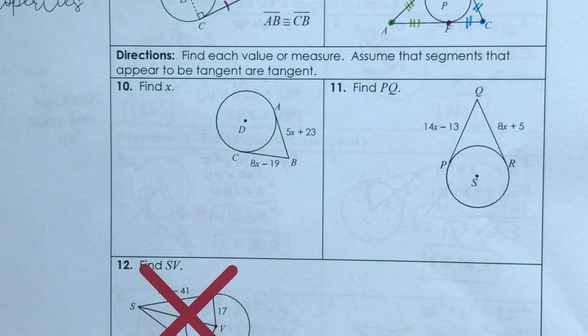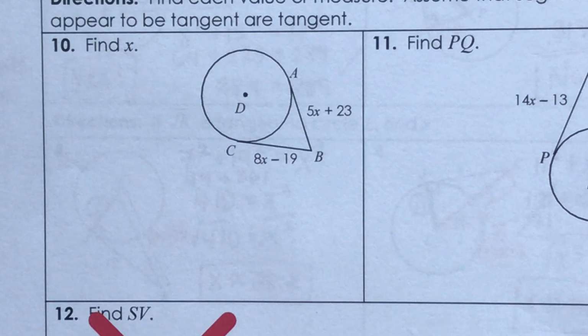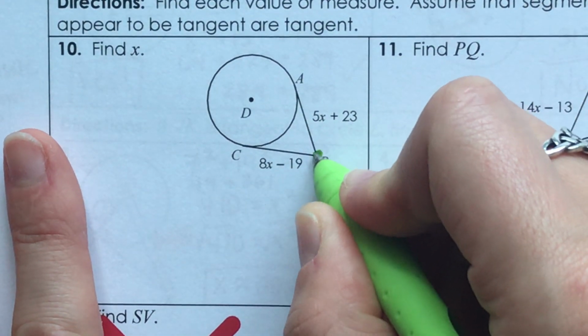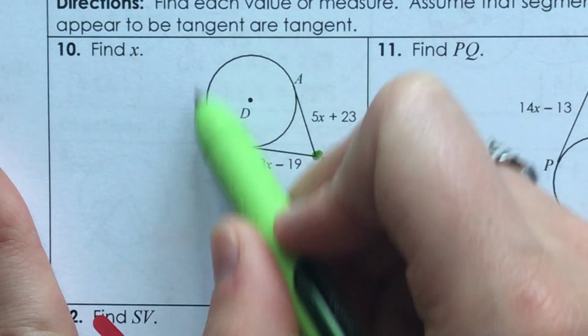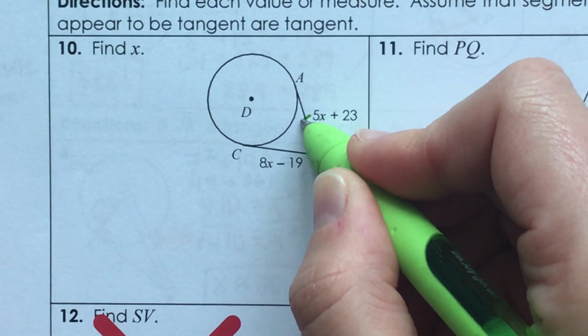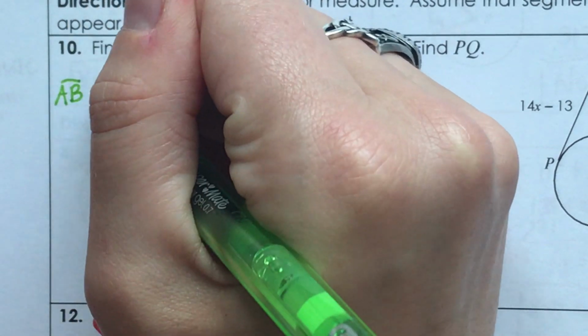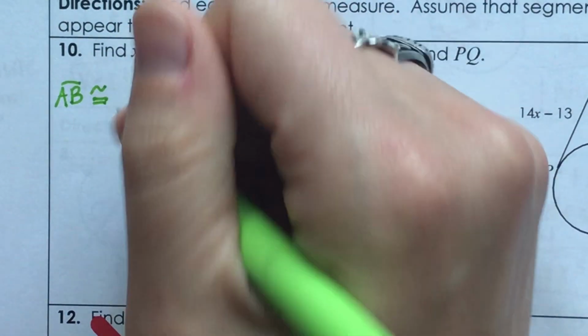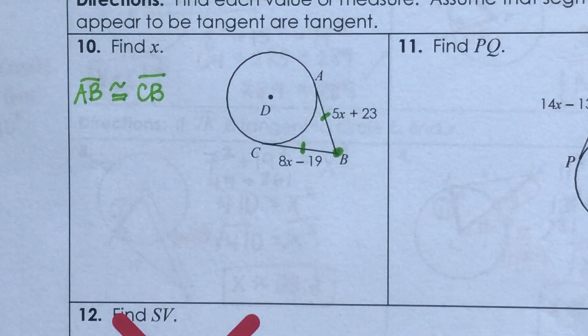All right, so for each one, we're either going to find each value or measure, and we're going to assume that the segments that appear to be tangent are tangent. So if they look like they're tangent, we're going to assume that they are. So we just have a couple problems here. Number 10. I've got a point out here that's external, point B. I've got the two sides of the party hat that are tangent to this circle, so that means side AB is congruent to side CB. Because they are congruent, that means they are exactly the same.